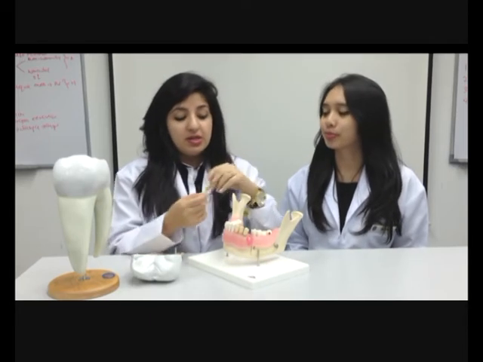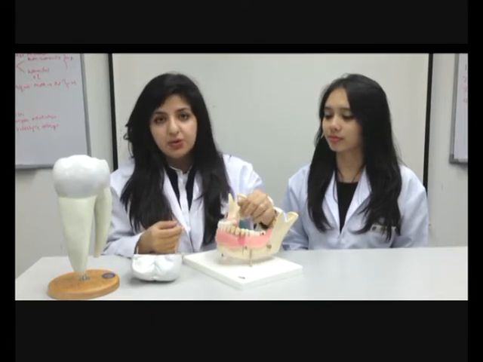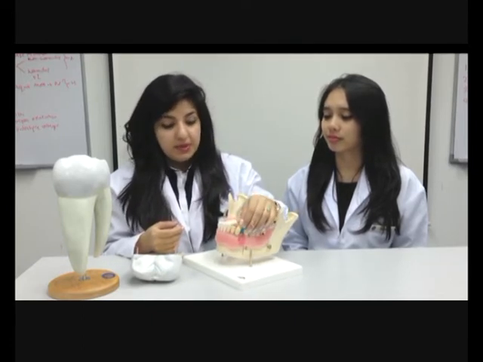Periodontitis is also an inflammation, but it's the inflammation of the bone and the tissue surrounding the tooth, which causes more exposure of the dentine and part of the root, and basically the destruction of the gingiva.